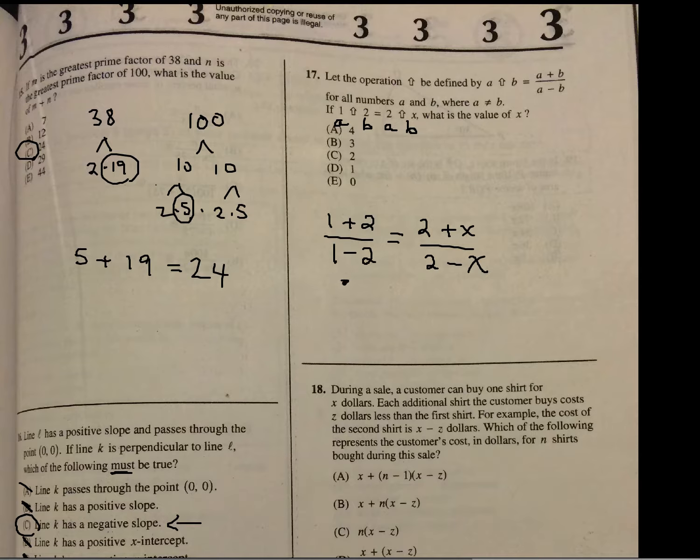So we're going to get 3 over negative 1 equals 2 plus x over 2 minus x. You can't cross those 2's out because they're terms. Cross multiply, so 6 minus 3x equals negative 2 minus x. I didn't save myself enough room. So we're going to get 8 equals, I hope I did this all right, 8 equals, I'm going to add 3x to both sides, so I'm going to get 2x, and we get x equals 4. And that is the answer.